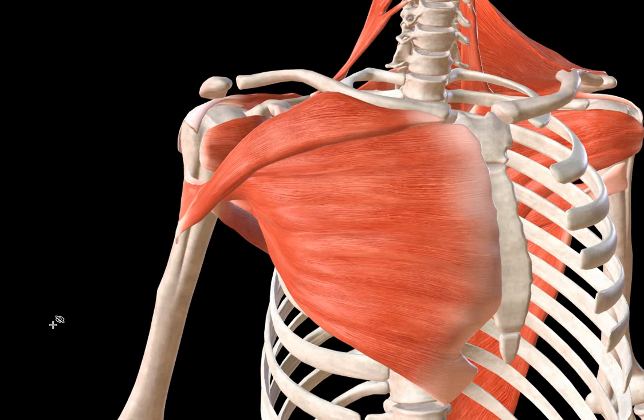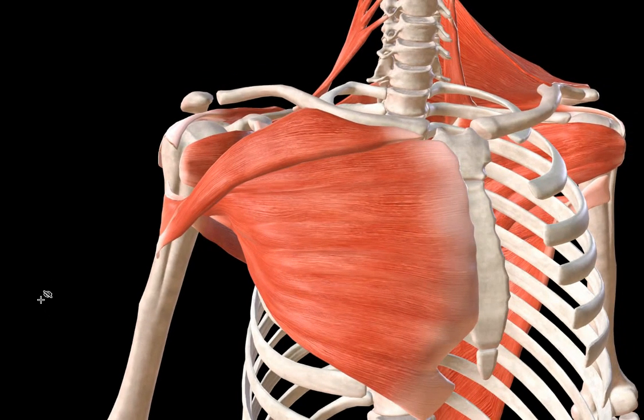So this software does a really nice job of demonstrating how the pectoralis major, which amusingly translates literally into larger chest muscle, so no prizes for guessing what the pectoralis minor means in Latin.